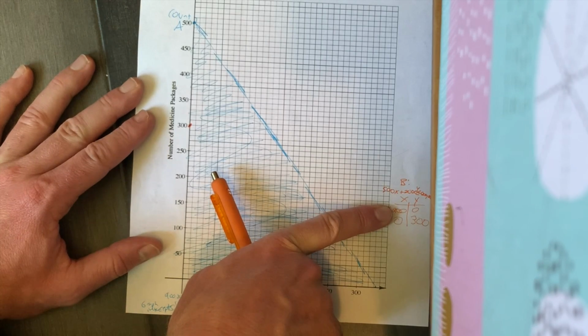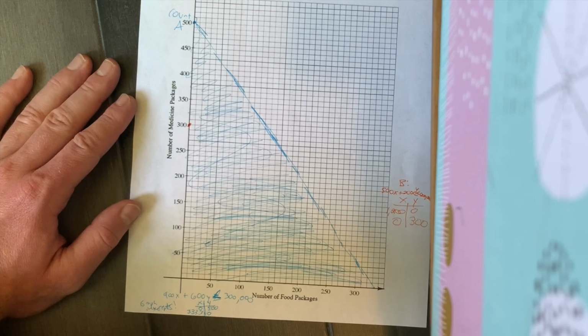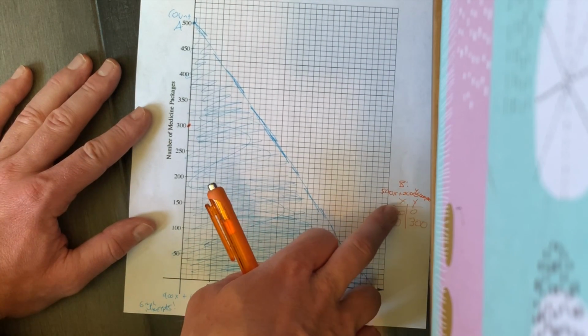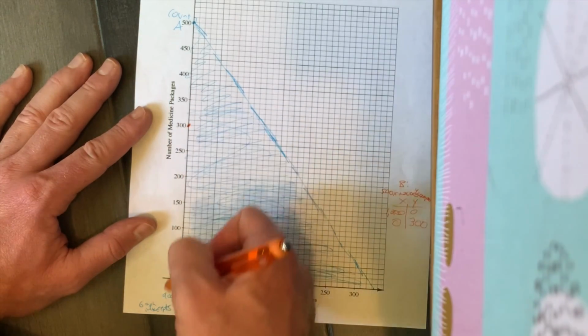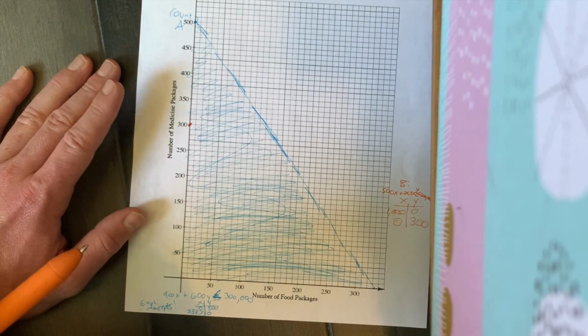I'm going to do an alternative way of graphing this one, and that is through slope. Slope here, we're going from 300 to 1,200. Our change in y is 300, so I'd have to go down 300, and then over 1,200 for slope. So what would my slope ratio be?